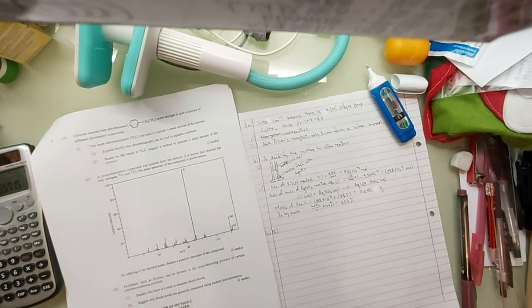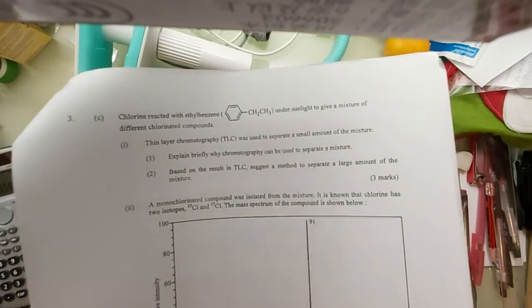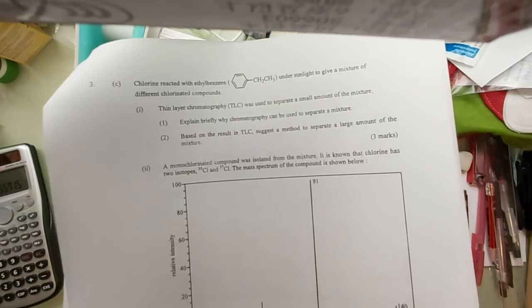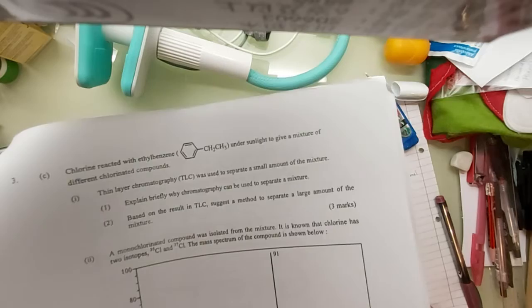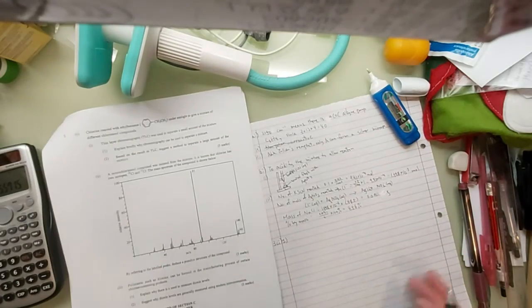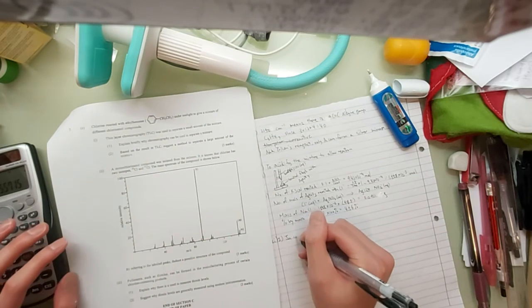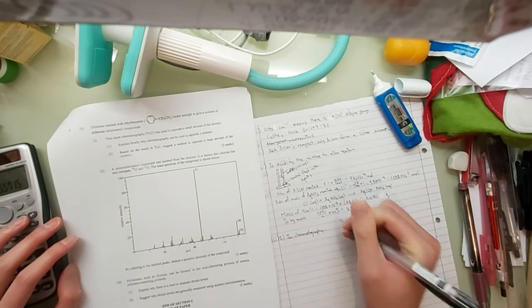Chlorine reacted with ethylbenzene under sunlight to give a mixture of different chlorinated compounds. Thin layer chromatography was used to separate a small amount of the mixture. Explain why chromatography can be used to separate a mixture. In chromatography, I don't even know, to be honest.